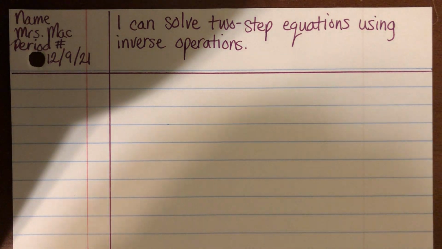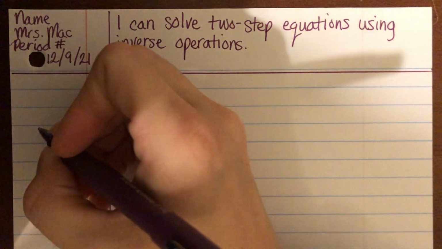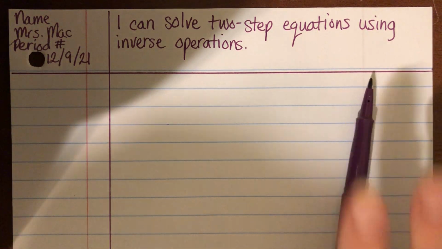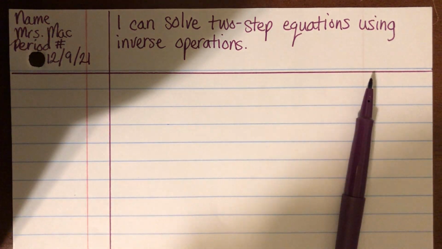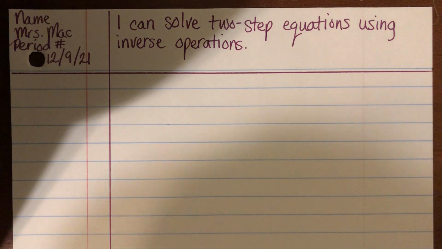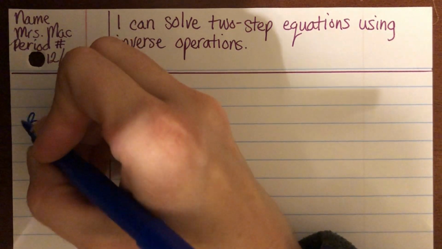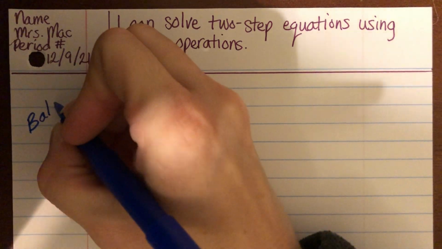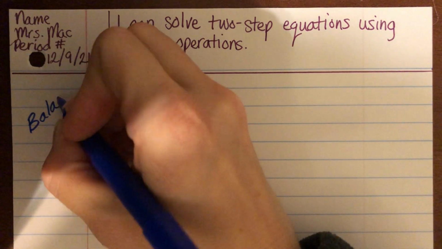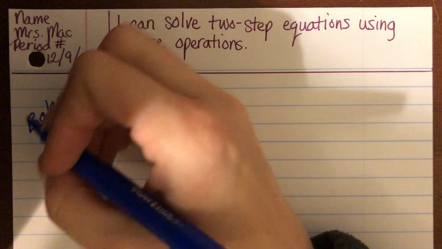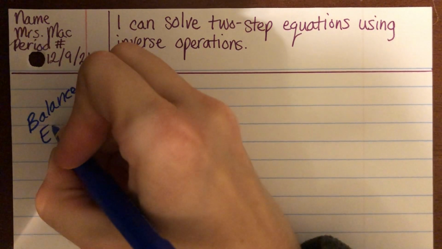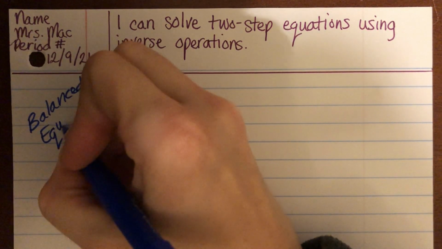You should have watched a couple of videos in Khan Academy that talk about the balanced equation. I hope you had a chance to watch them because it really gives you an understanding of why when we do an operation to one side, we have to do it to the other as well. But I'm going to just do a quick overview of what they went over in that Khan Academy video.